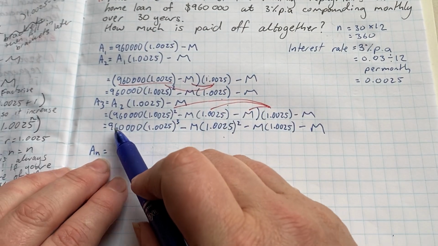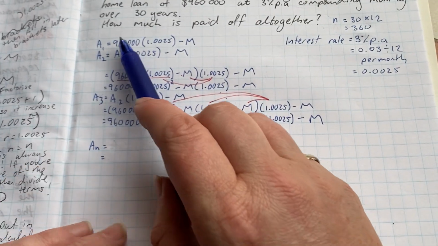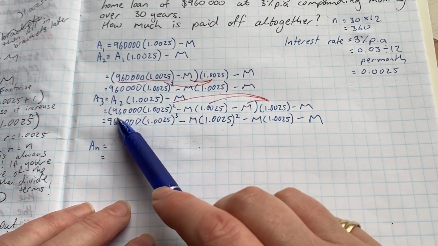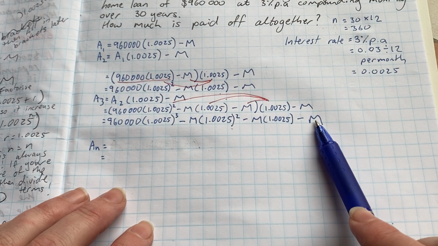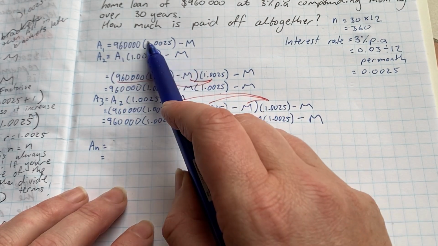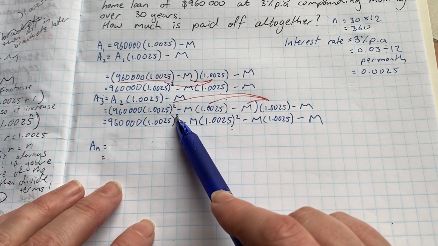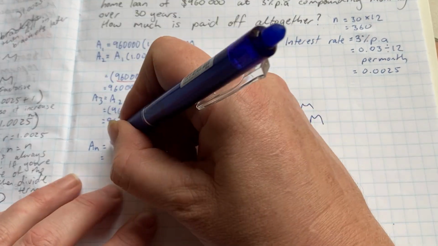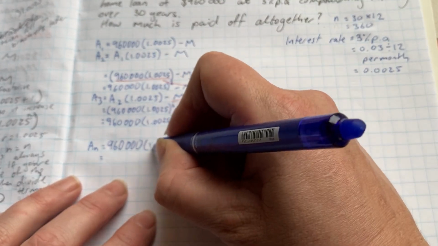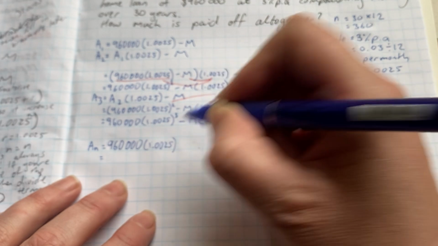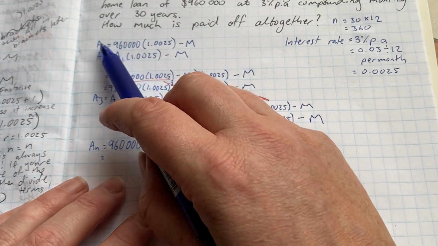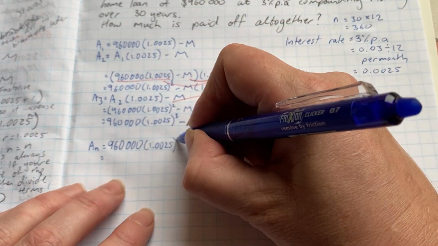Now let's look at our pattern. So what we can see here, first we just had that, then we had that, and then we had this. Now let's look at how that's changing on each line. So we always had a 960,000 times this. This is our compound interest going on to that 960,000. So by n months, our power is going to change. When it was 3, it was 3. When it was 2, it was 2. When it was 1, it was 1. So our power there will be n.